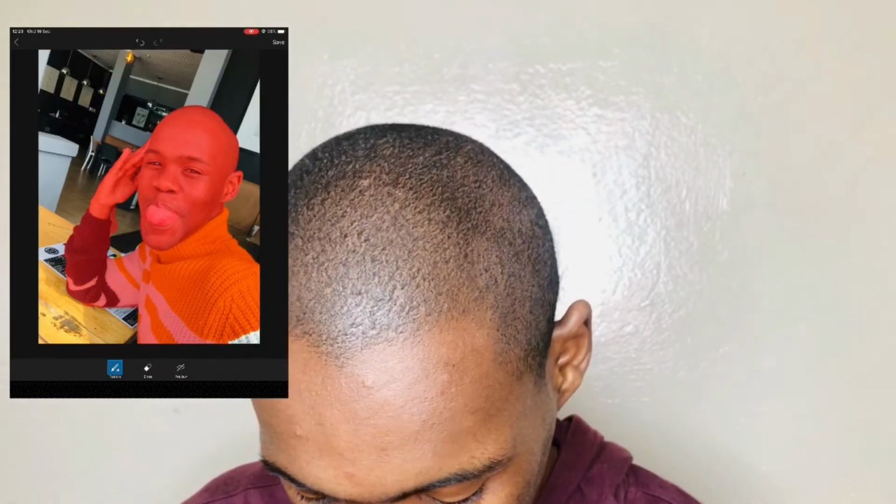So then you can obviously add more red because you want everything that you want in the picture red. So then click on restore and then just move your finger around again. So then you can click on preview as well so that you see what your picture is going to look like.